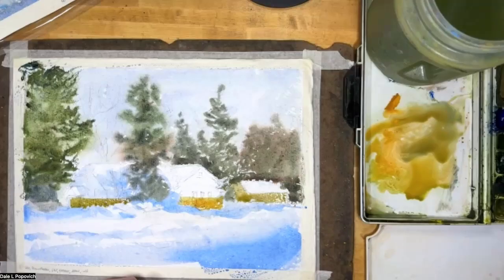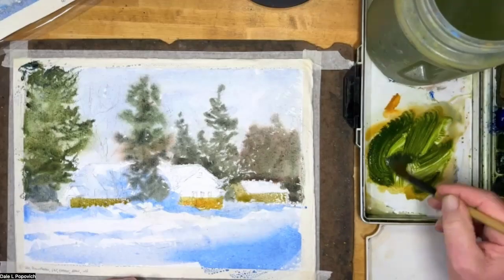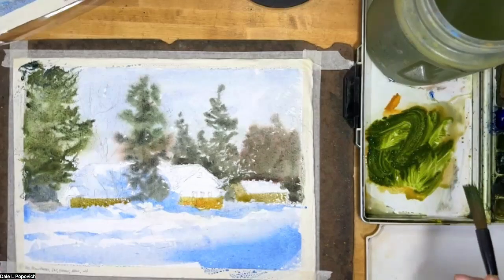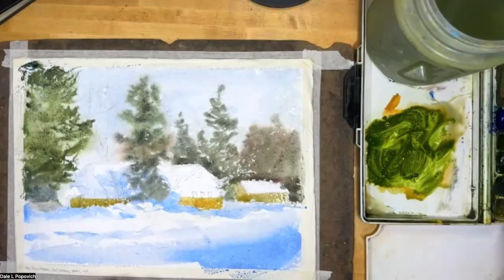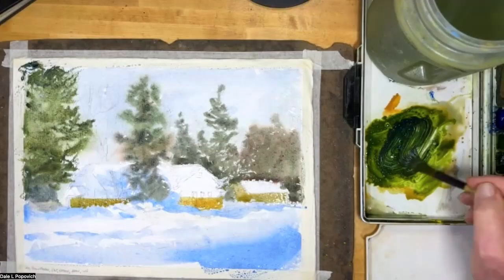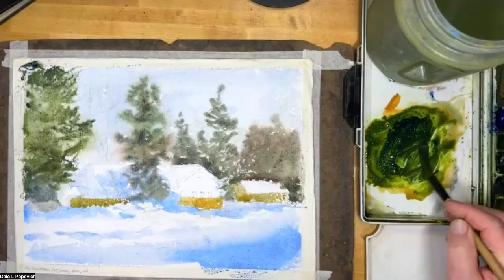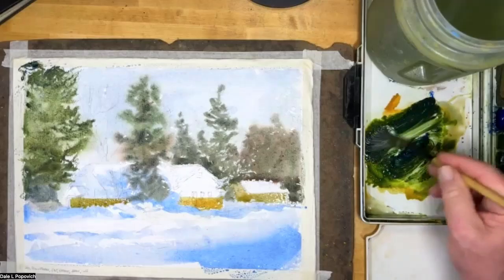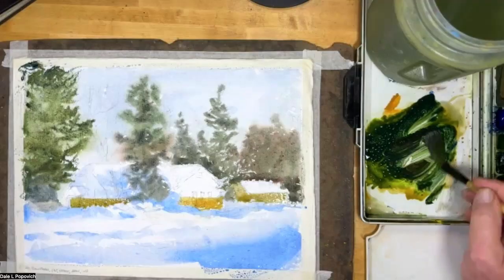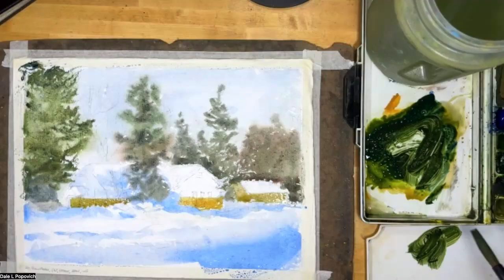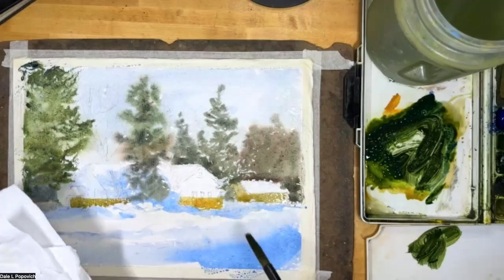So I'm going to start off with the green here, mixing right into the mixture that I had here of raw sienna with some ultramarine blue and a little bit of the brown madder, just to slightly gray it. There we go. And then I'm going to tap it off on the paper towel.